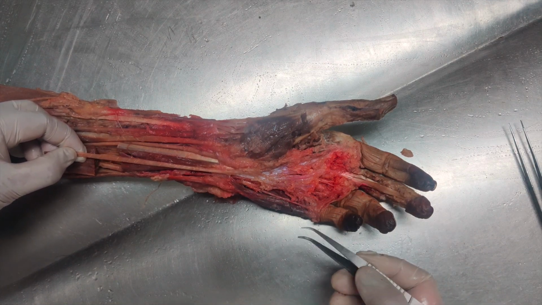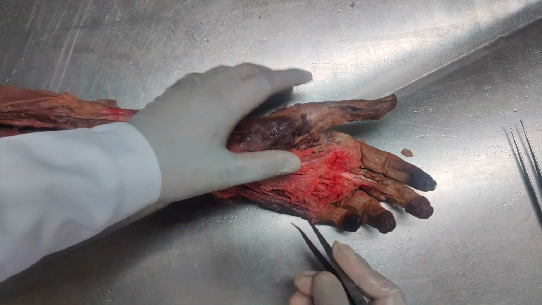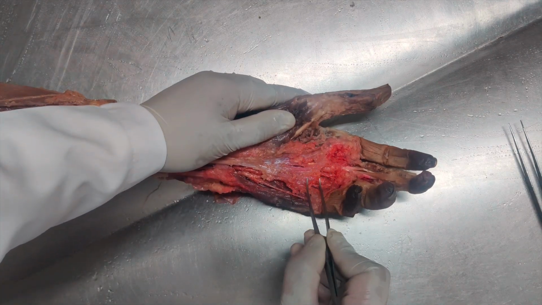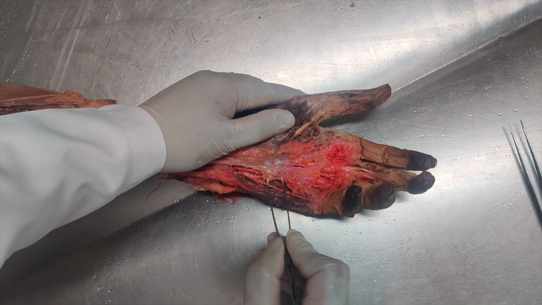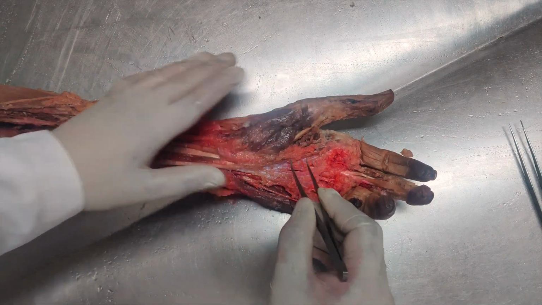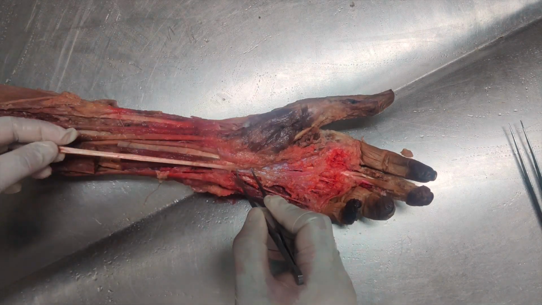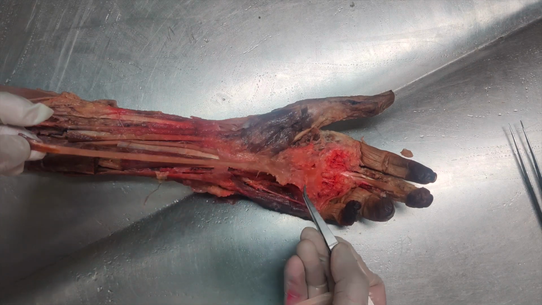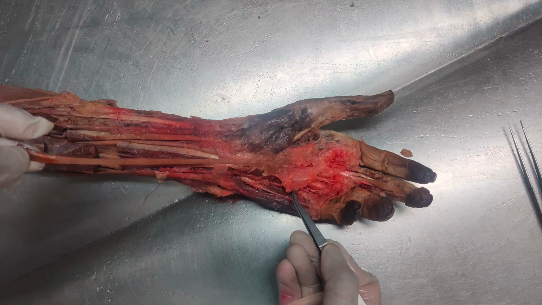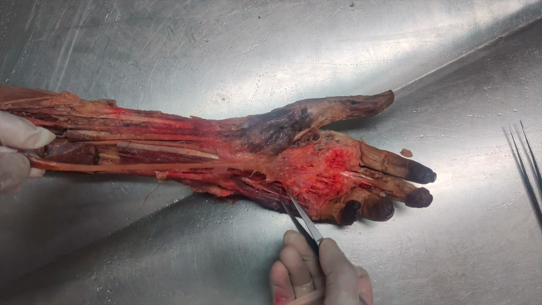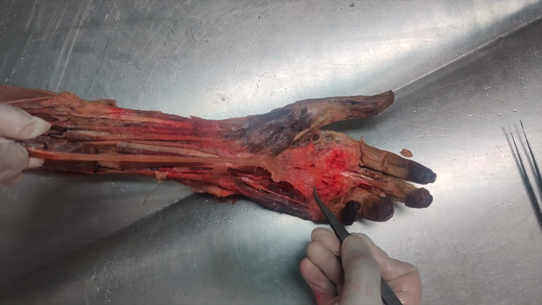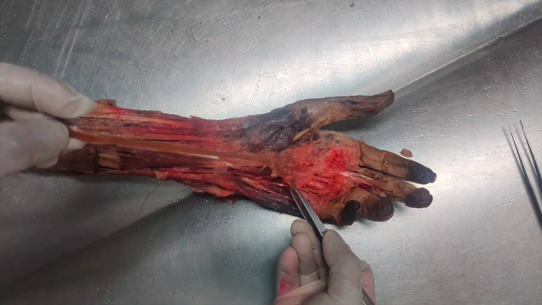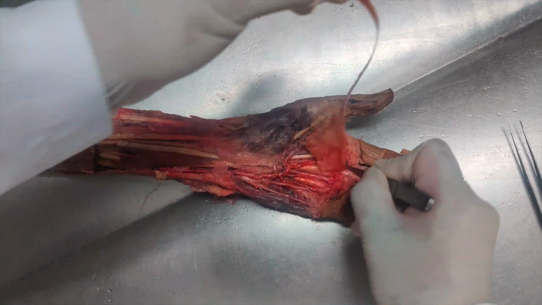After removing the skin, the deep fascia has been exposed here, and this is the palmar aponeurosis. You can see the triangular structure over here. It is the extension of the palmaris longus tendon. I have cut the distal end of this palmar aponeurosis, left a small attachment, and reflected it.